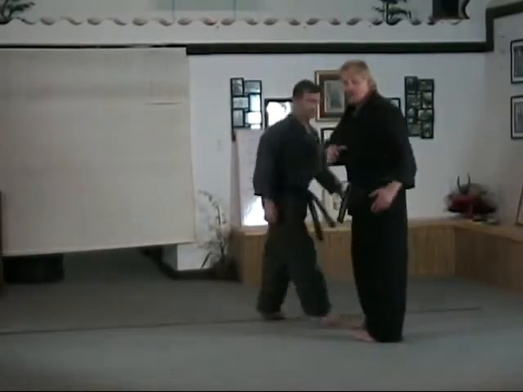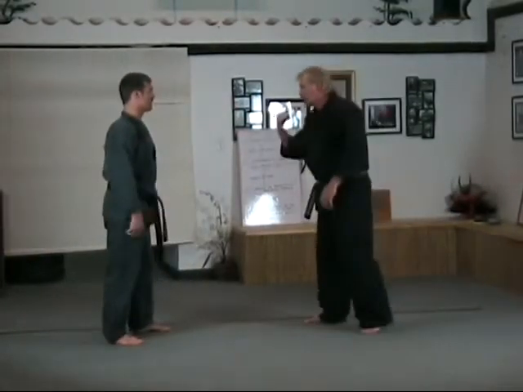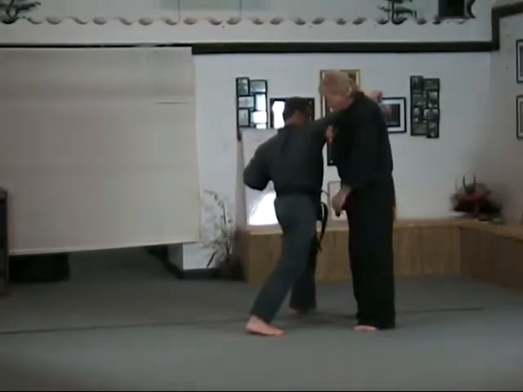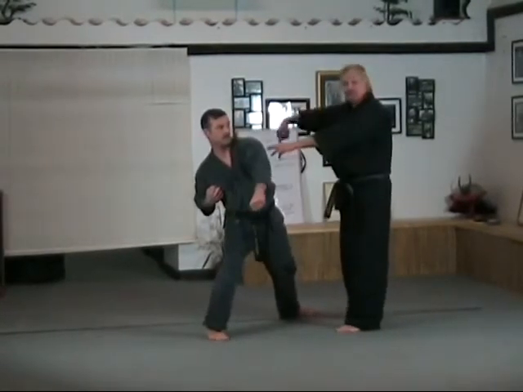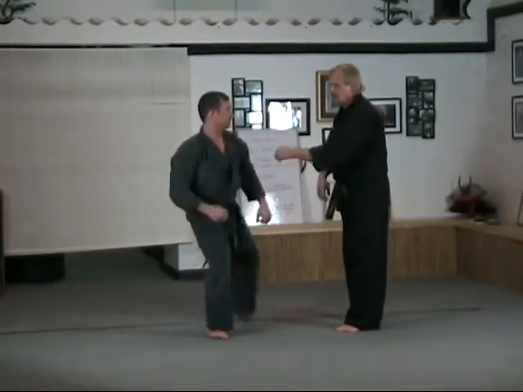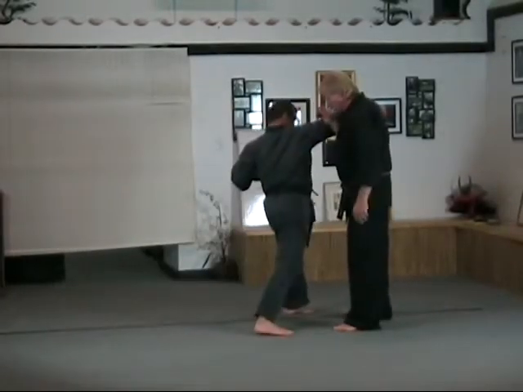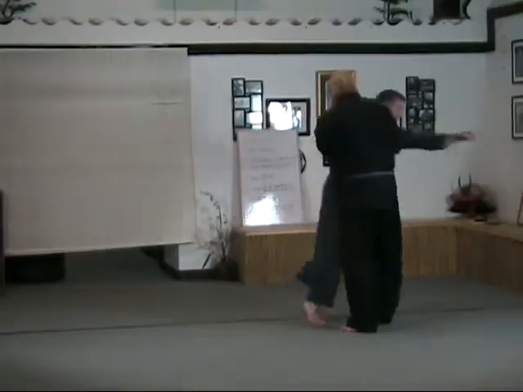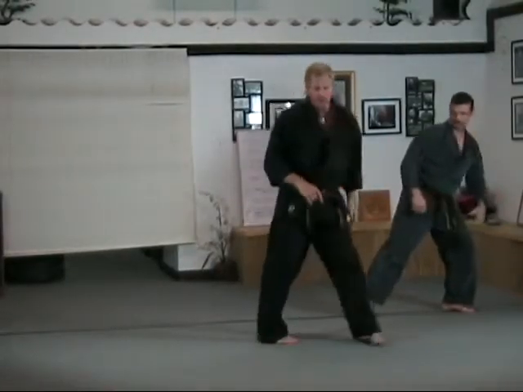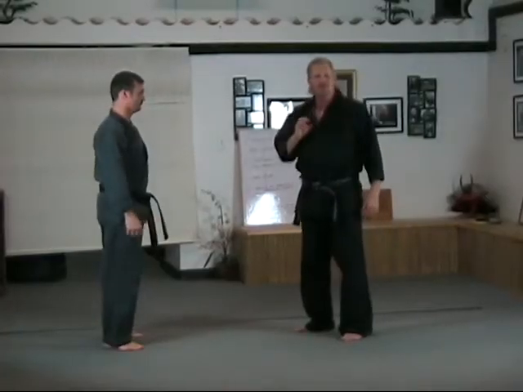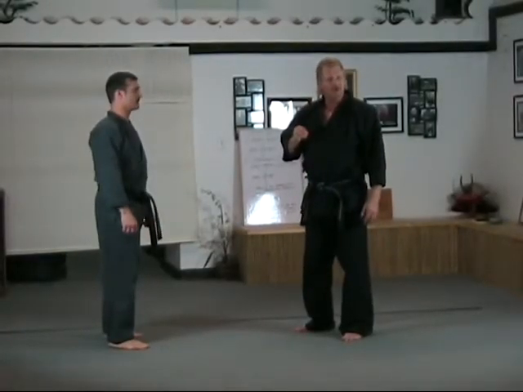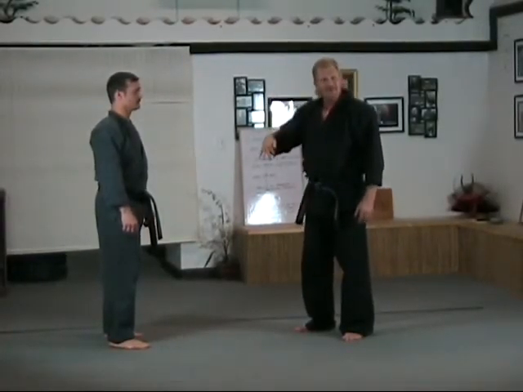Create distance for kicking. I have to be able to speed up the retracting side, which changes the arc of his punch. I have checking or manipulating the retracting side, so I bump him off. And we're going to work on these. You have to understand that when you work the retracting side, you have to be able to do everything from the outside and the inside.